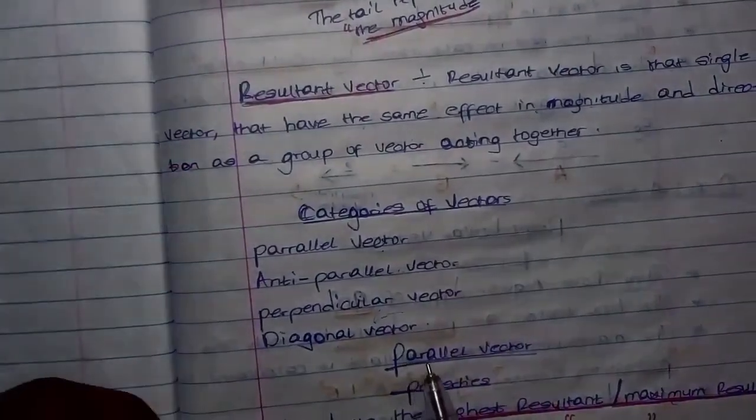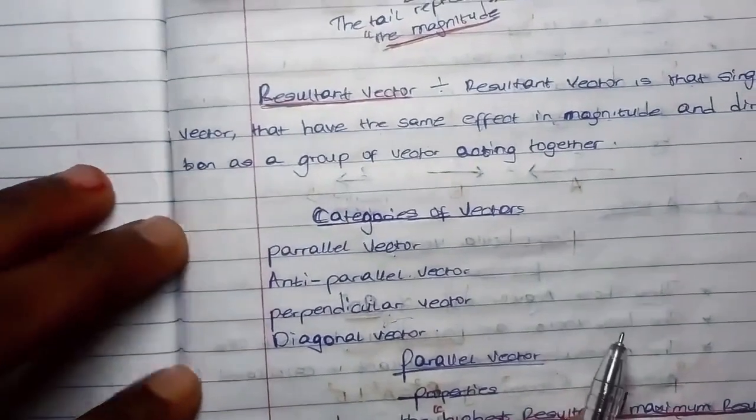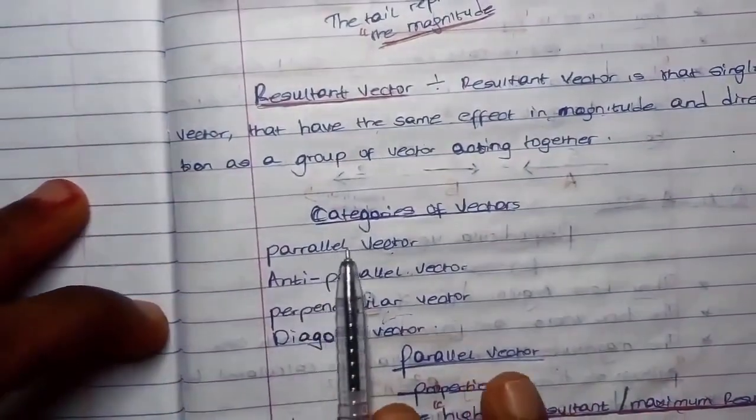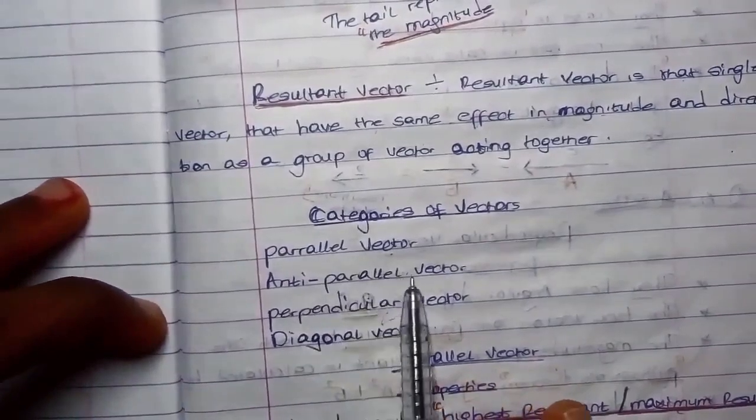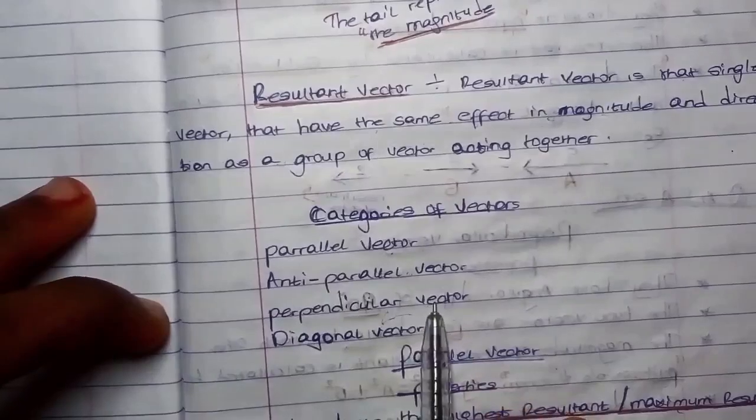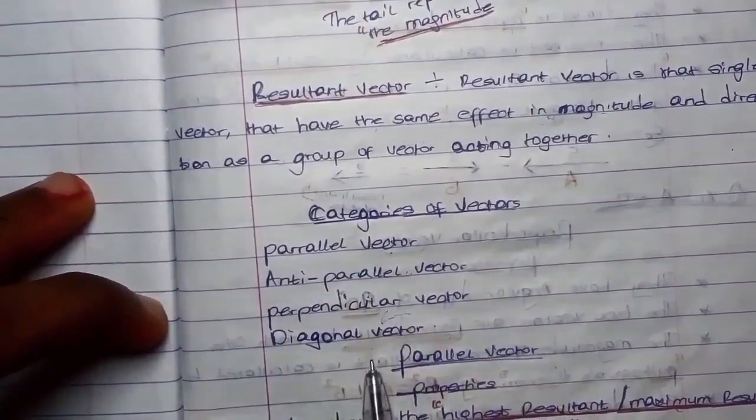Now we move to categories of vectors. There are 4 categories of vector quantity. We have parallel vectors, we have anti-parallel vectors, we have perpendicular vectors, and we have diagonal vectors.